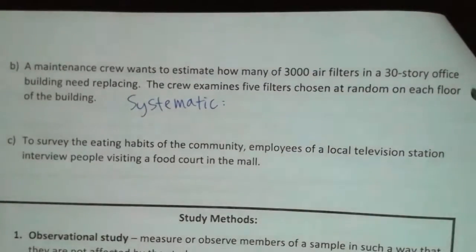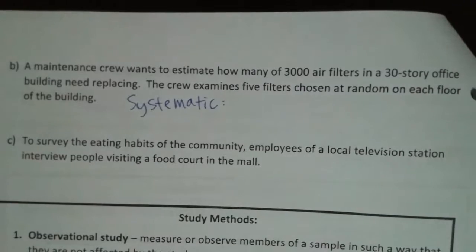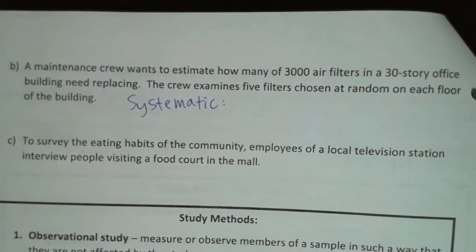Simply because once they hit their 5th person on the floor, they're moving on, right? The 6th person has no chance of getting it. Therefore, it can't be fully random, right? Therefore, I would say it's probably not random. Except for, on each floor, I'm going to go with systematic simply because, yes, they're being chosen at random, but once they hit their fifth one, they're done, they're moving to floor 2. So there's still a system to it.